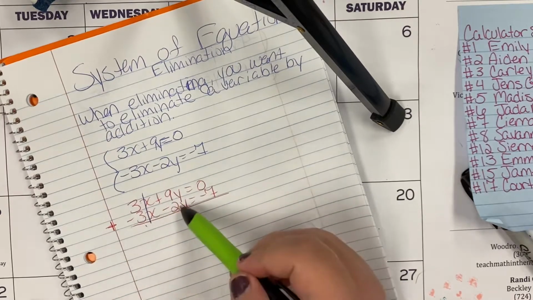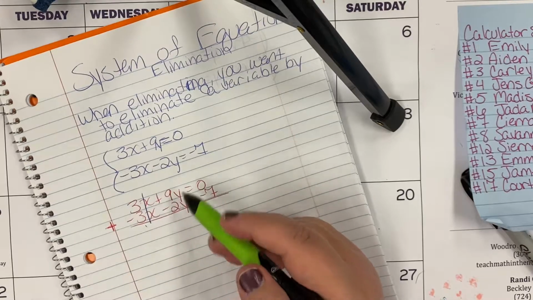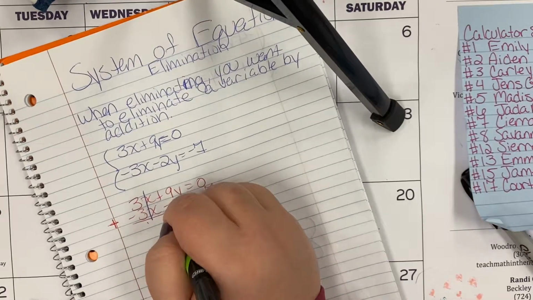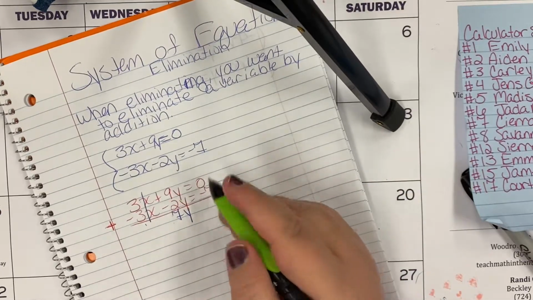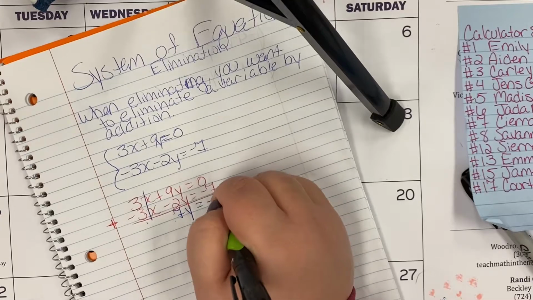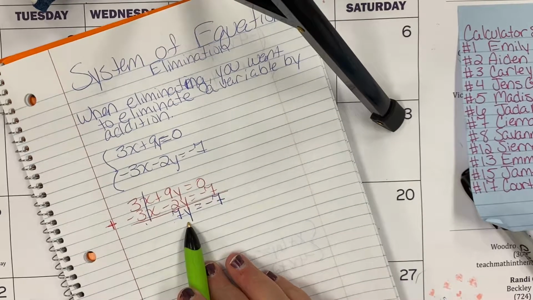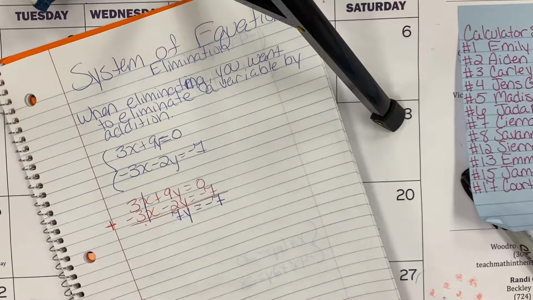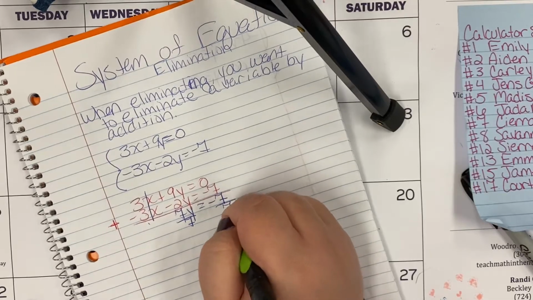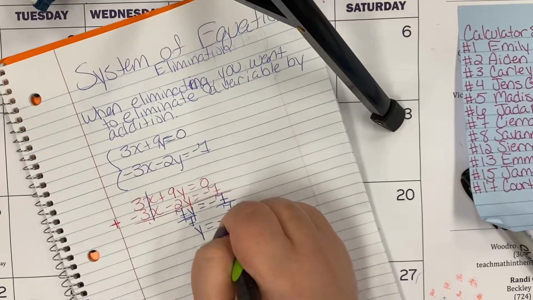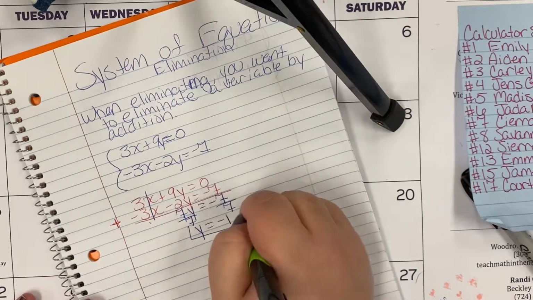Now, 9y plus a negative 2y, or just 9y minus 2y, is 7y. And then 0 plus a negative 7, or just 0 minus 7, is negative 7. I now have an equation with one variable in it that I can solve. So I'm going to divide both sides by 7. Y is going to equal negative 1. So there's my first answer.